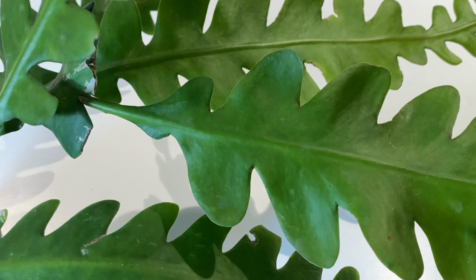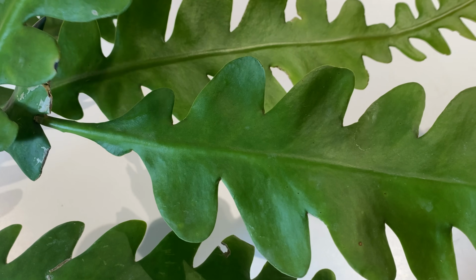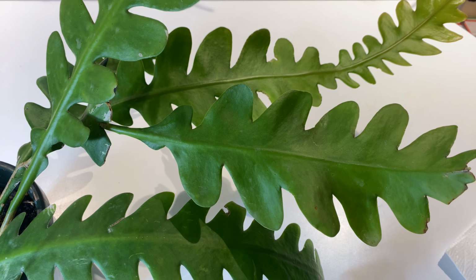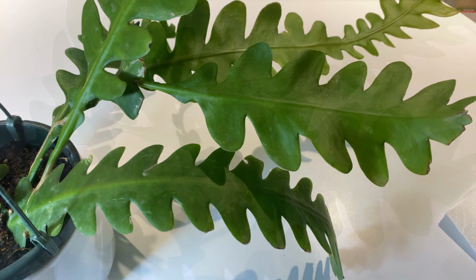It really does seem to just like it here. Which is good because, honestly, none of the other ones like it here. It's cold, it's wet, so I'm glad that this one likes it. Most of the Weberocereus like it here, which is good for me because I really like them.